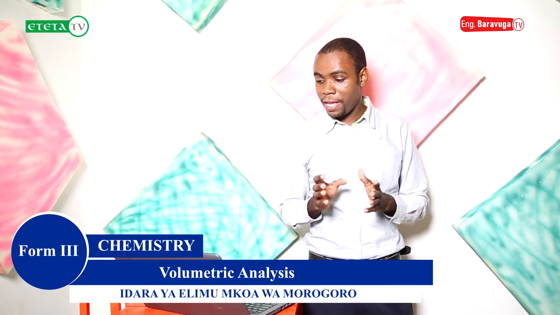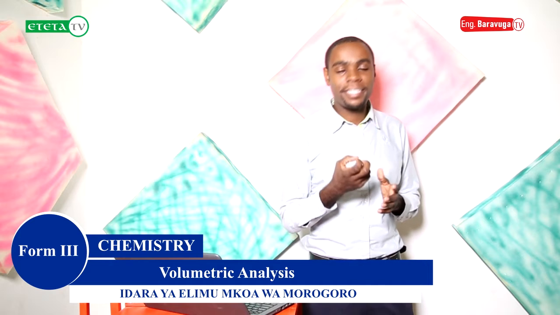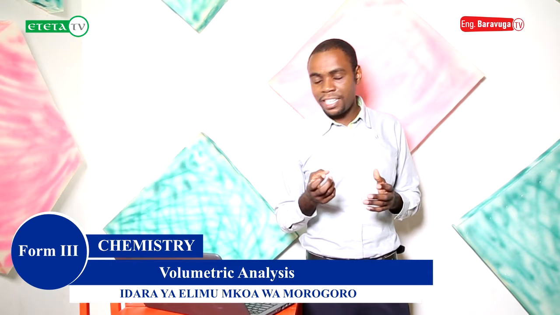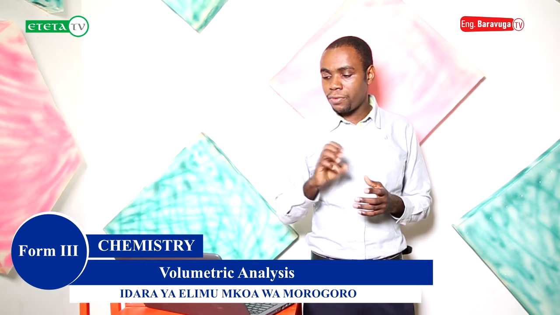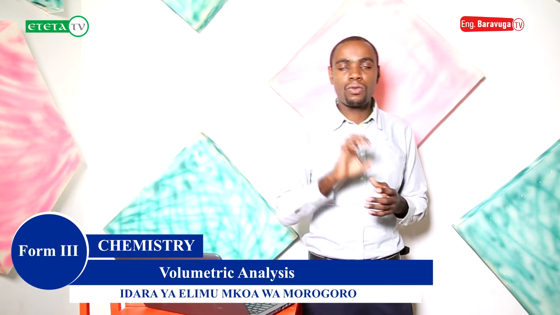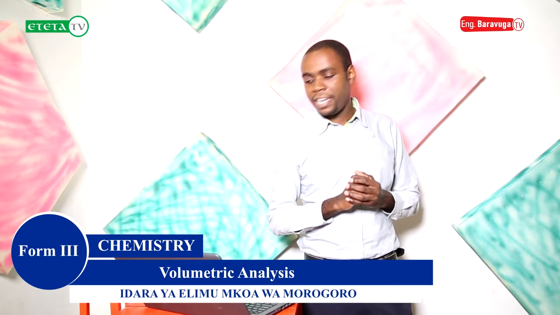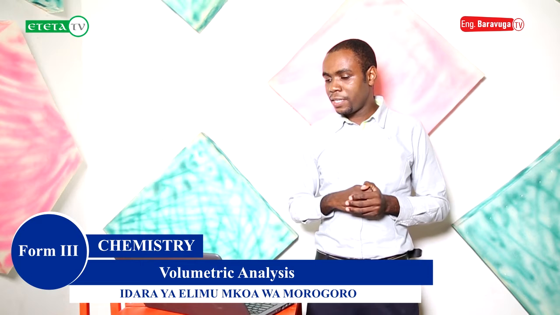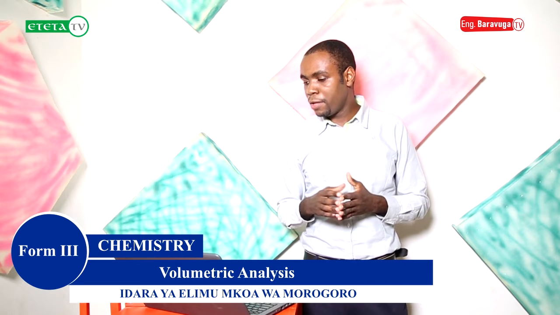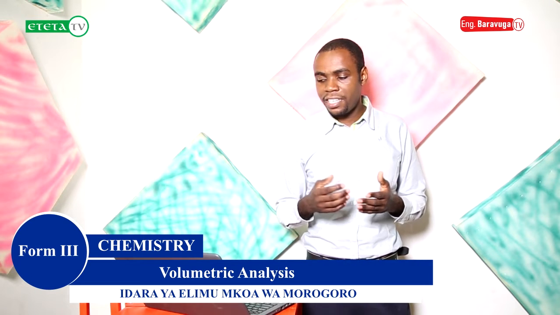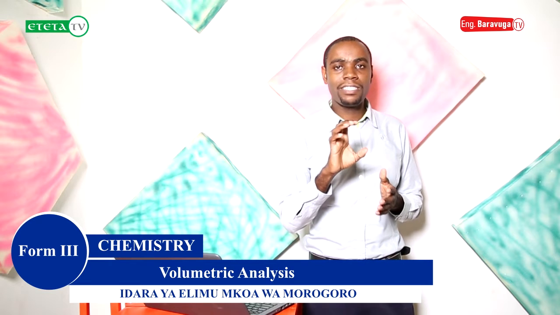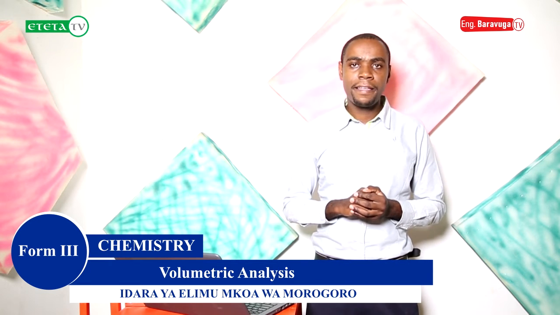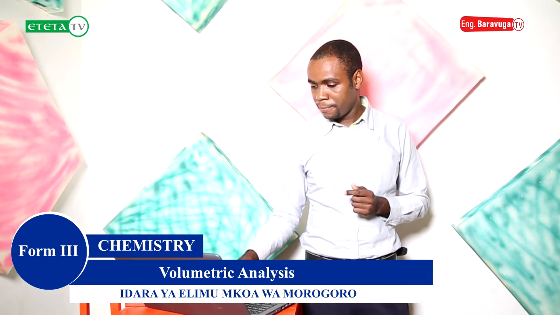So if you have been given maybe the molarity and the mass concentration, and they ask you to calculate the molar mass, you can use this formula. Thus, the relationship between molarity, mass concentration, and molar mass is given by the formula: molarity is equal to mass concentration divided by molar mass.